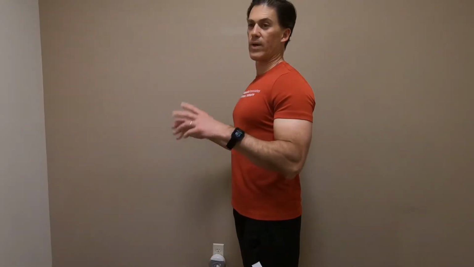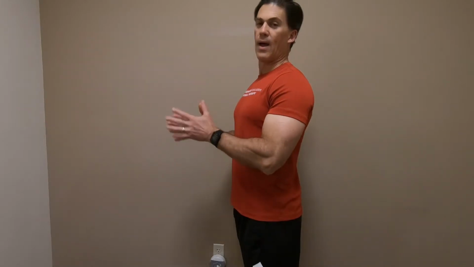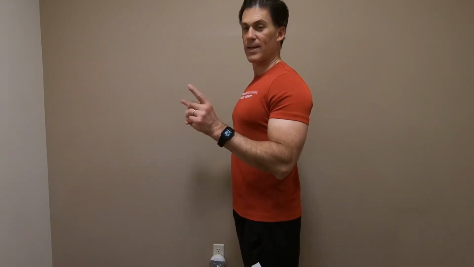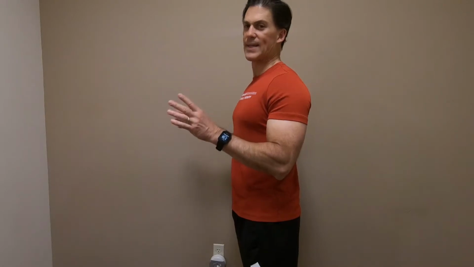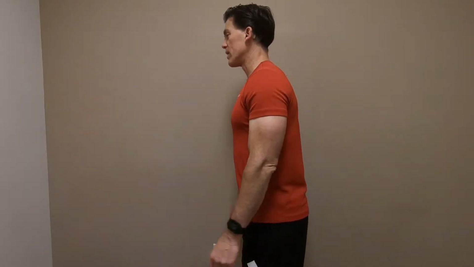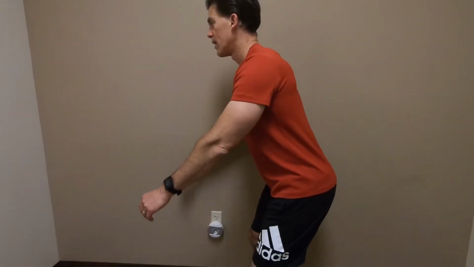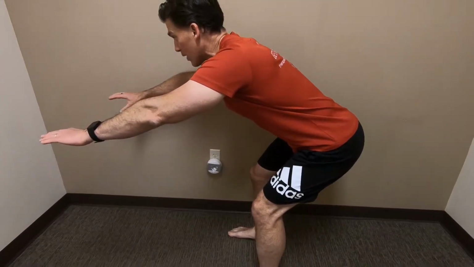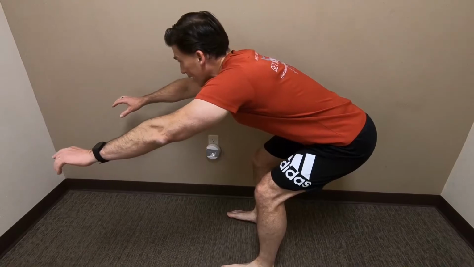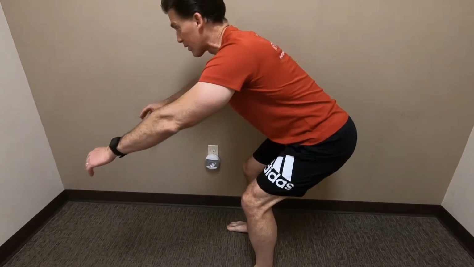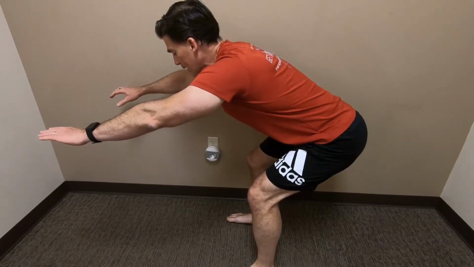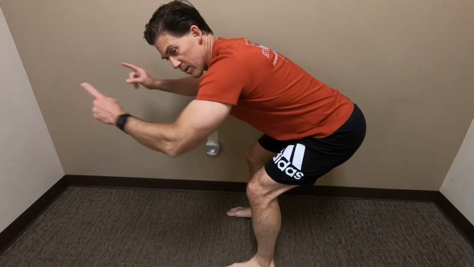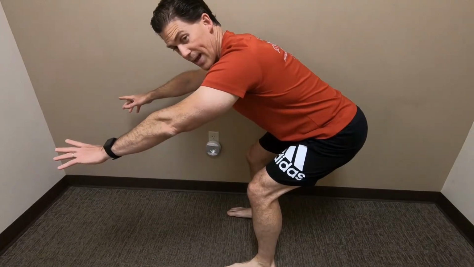And then I have another group of people who come in and say, I've been told to never let my knees pass my toes in a class that I took. And so then they do a squat like this. They go way back here and they're like, okay, I can't let my knees pass my toes. And so they sit way back here and they can only go so far and they feel like they're going to fall backwards. So if I'm not going to let my knees go this way, I can't go very far.